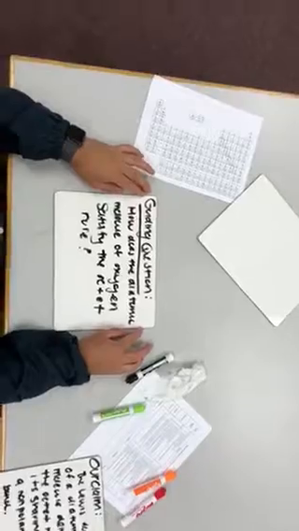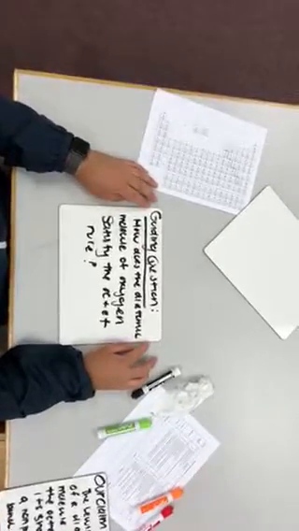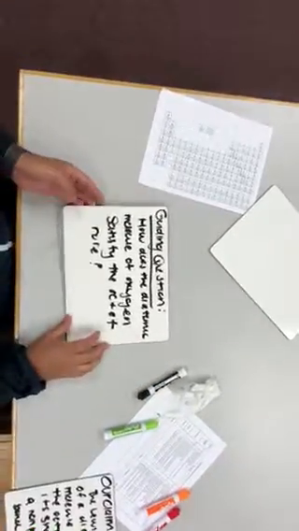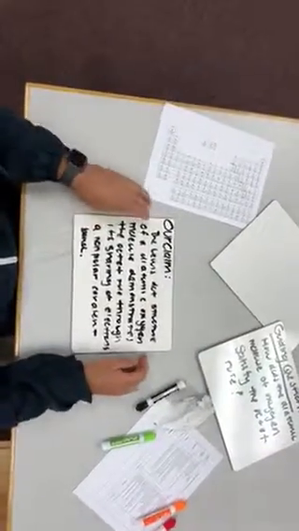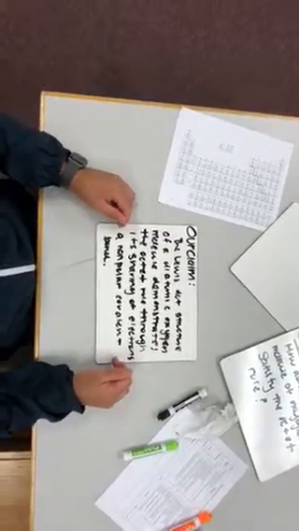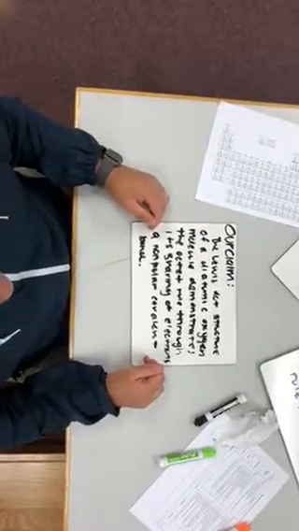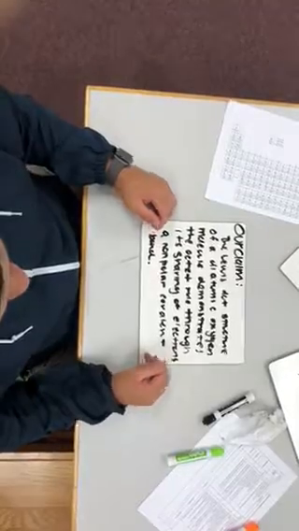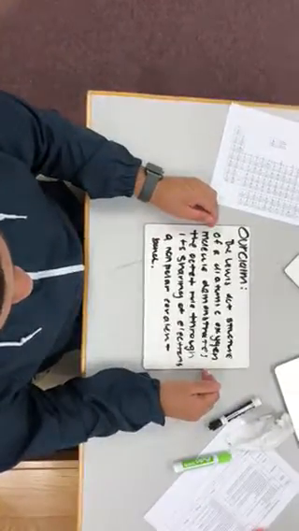So the guiding question is, how does a diatomic molecule of oxygen satisfy the octet rule? Well, our claim is the Lewis dot structure of a diatomic oxygen molecule demonstrates the octet rule through its sharing of electrons as a non-polar covalent bond. Let's begin with identifying some of these terms.